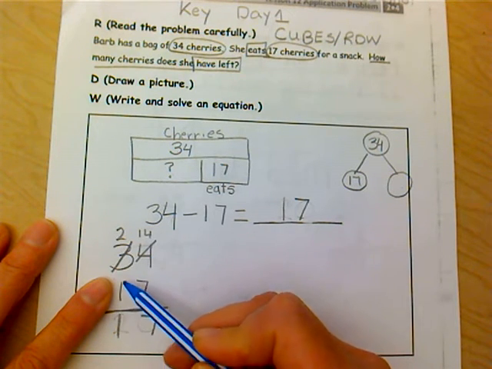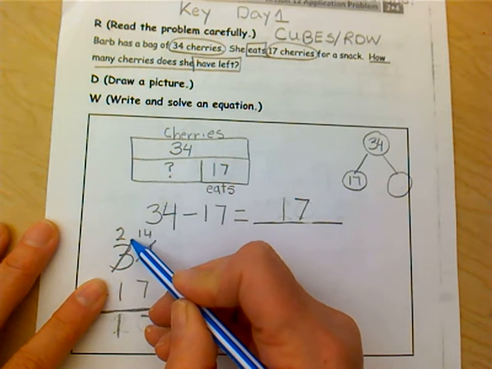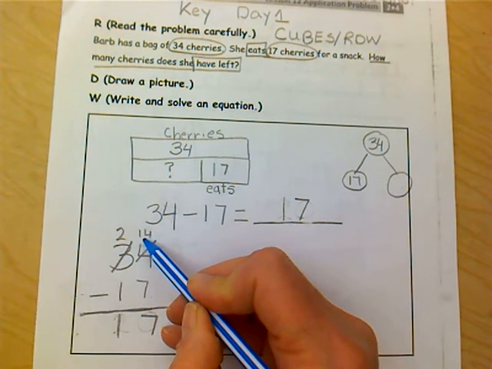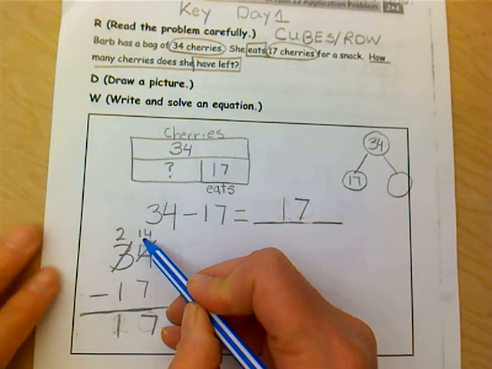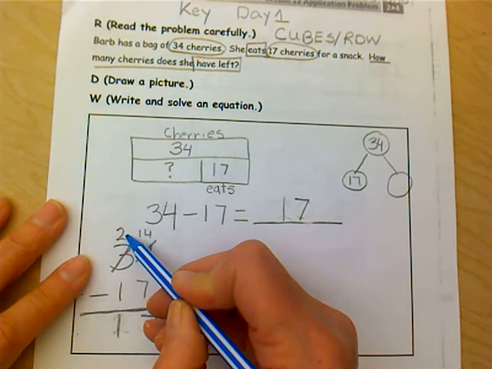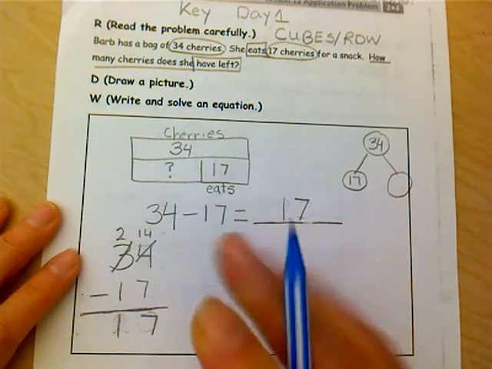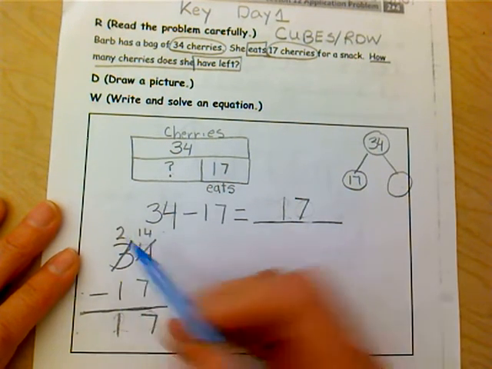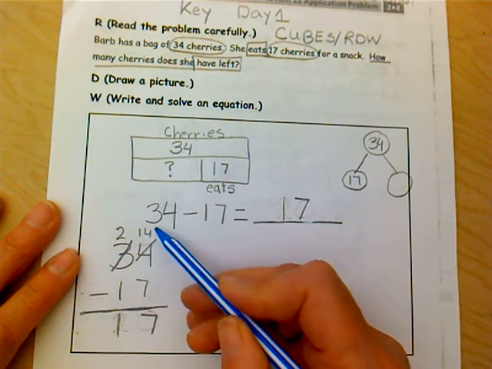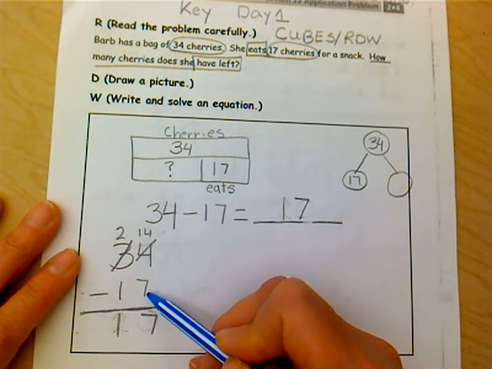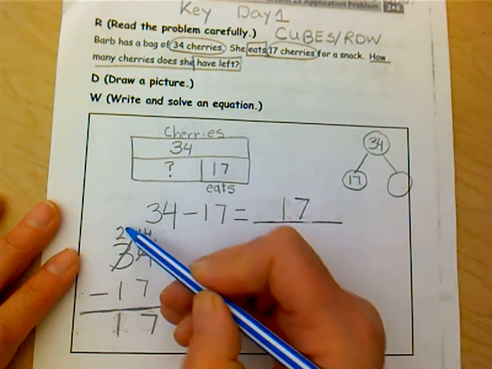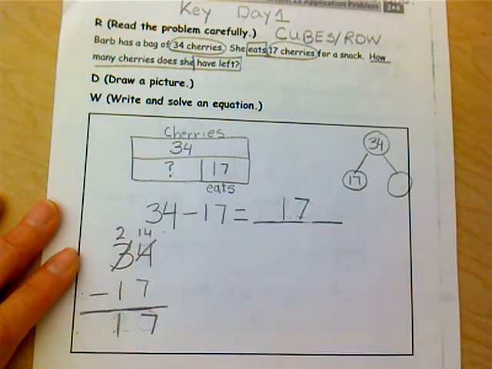So you have to decompose a 10. We cross out the 3, take that group of 10 out, and we put it over into the ones, giving us 14 ones. That leaves us with 2 10s and 14 ones. Now the value of our problem is still the same. It still has a value of 34. But now we have enough ones that we can take 7 ones from 14 ones, which is 7 ones, and 1 10 from 2 10s, which is 1 10.